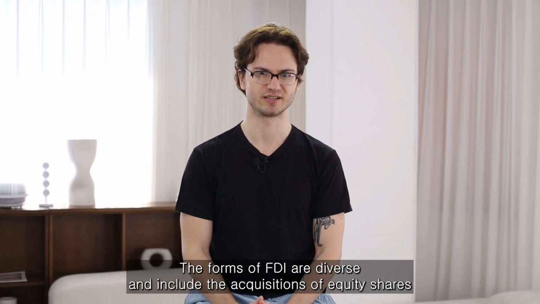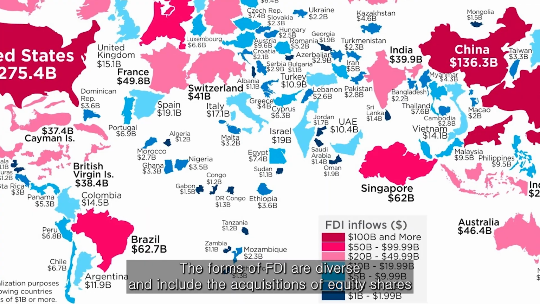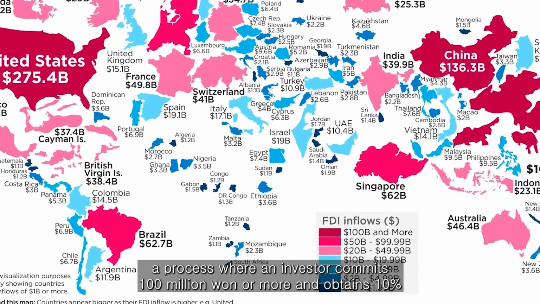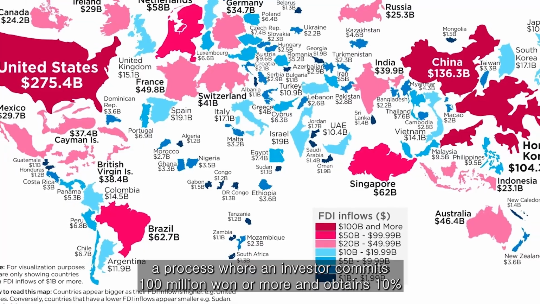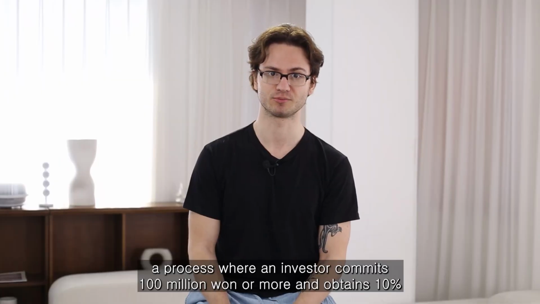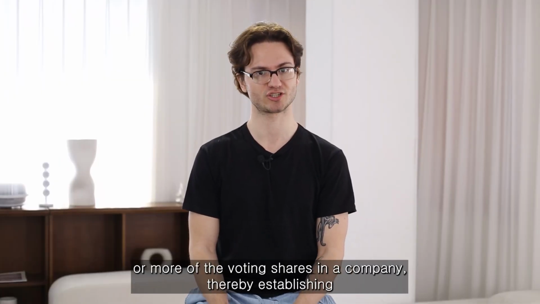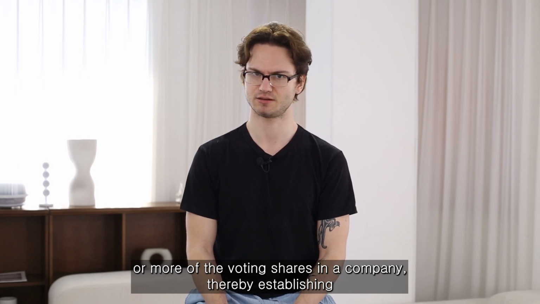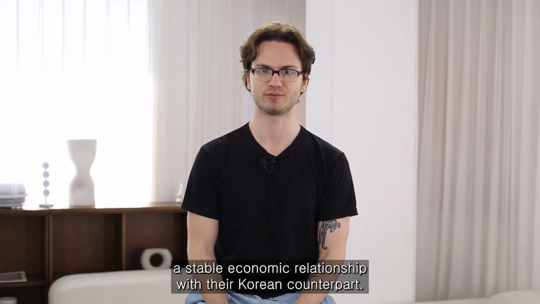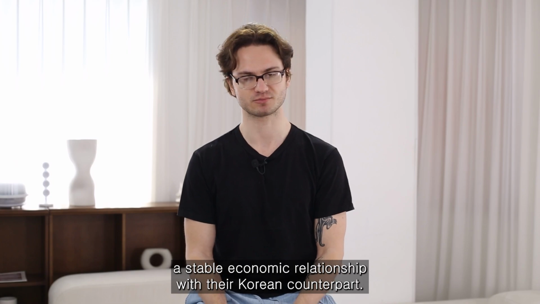The forms of FDI are diverse and include acquisitions of equity shares, a process where an investor commits 100 million won or more and obtains 10% or more of the voting shares in a company, thereby establishing a stable economic relationship with their Korean counterpart.